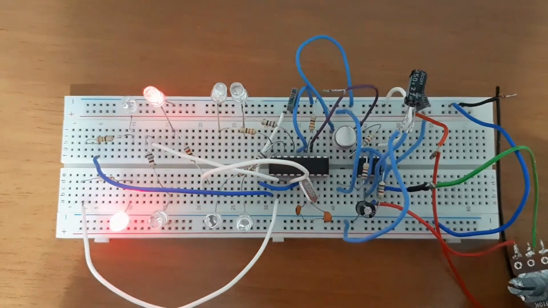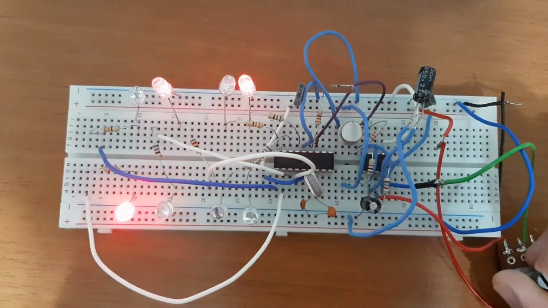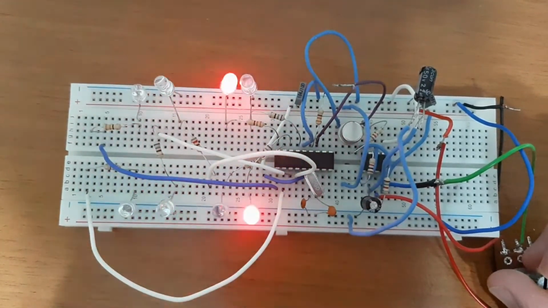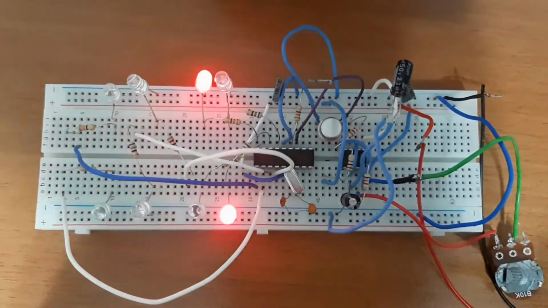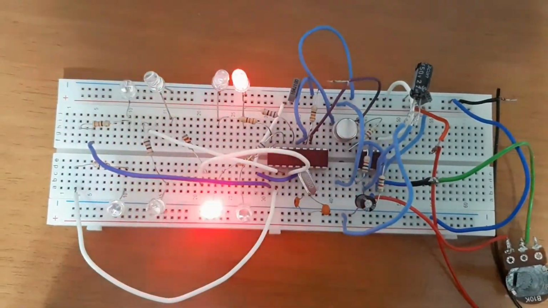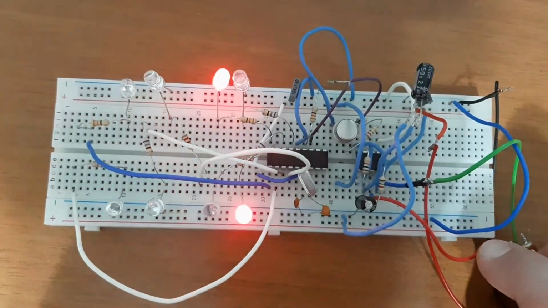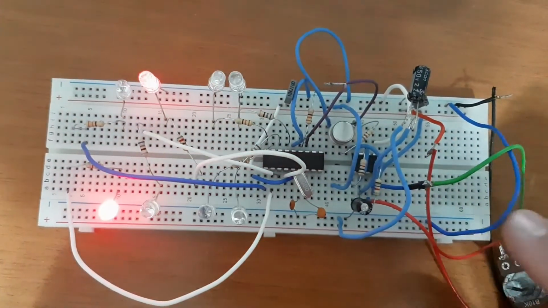I'm going to ramp up the frequency again, like this. Yes, we can see now that it blinks faster. I'm going to decrease the frequency. It blinks slower.